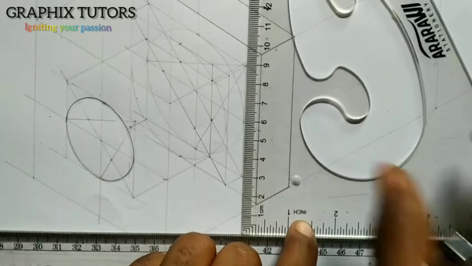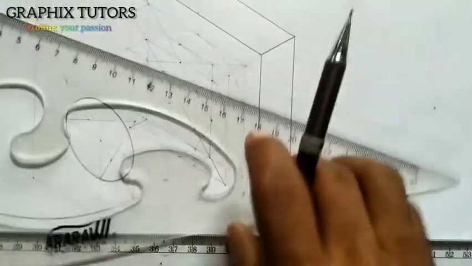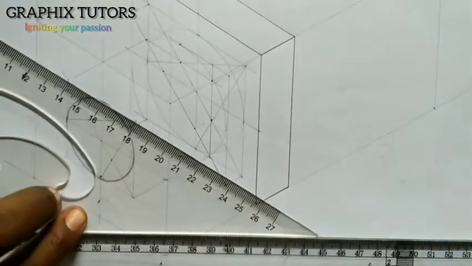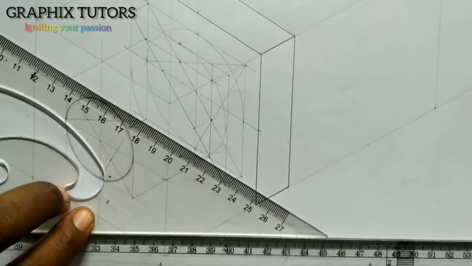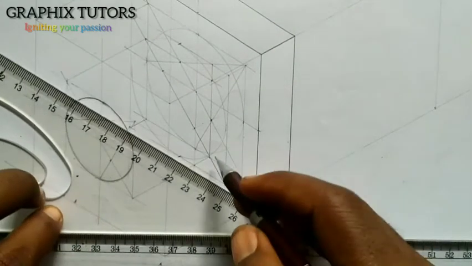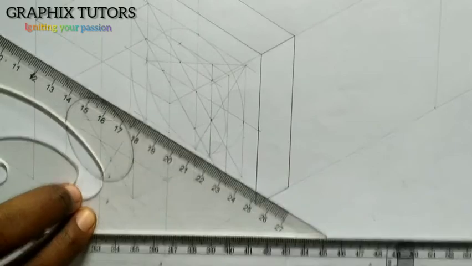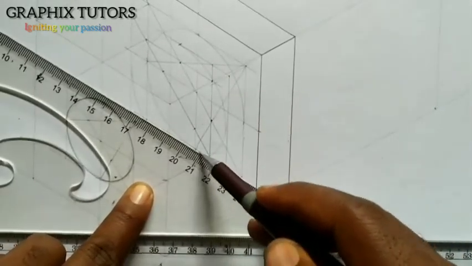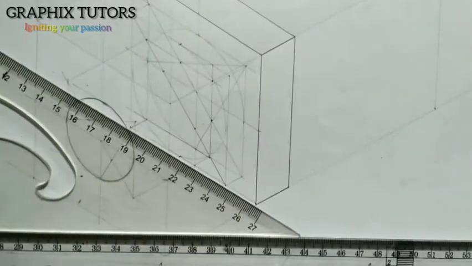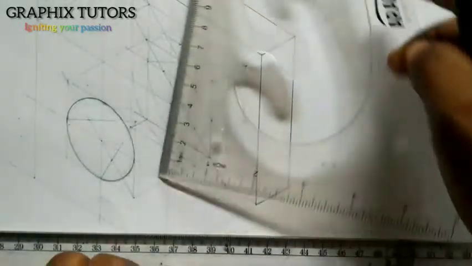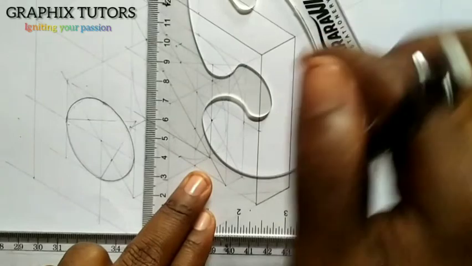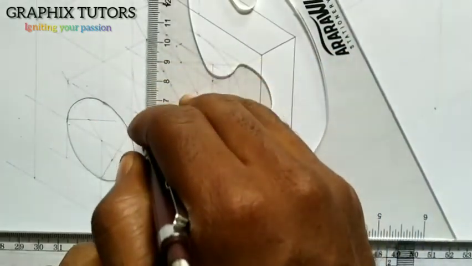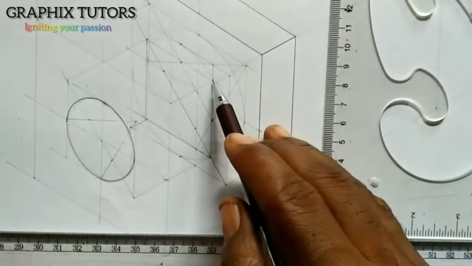So from this point here, you're going to move from this side here to this side here. So you just move from this point here where this line comes here and you draw. So from that point, on this side too, draw from here to touch this point here. So now it has formed a box.